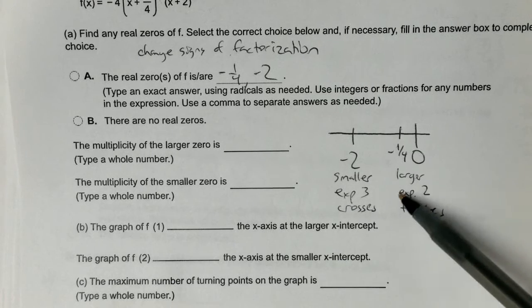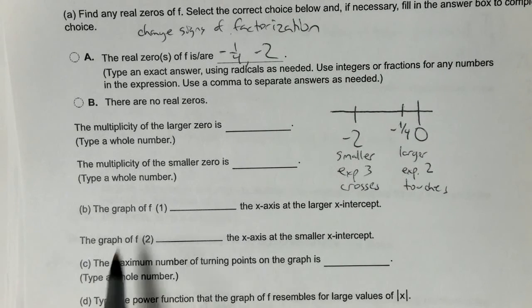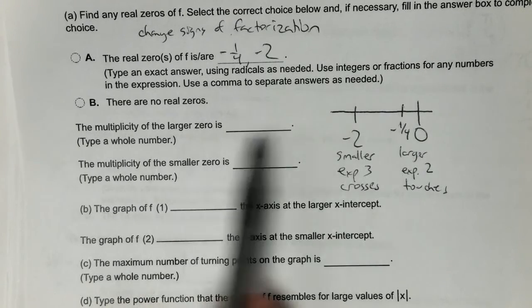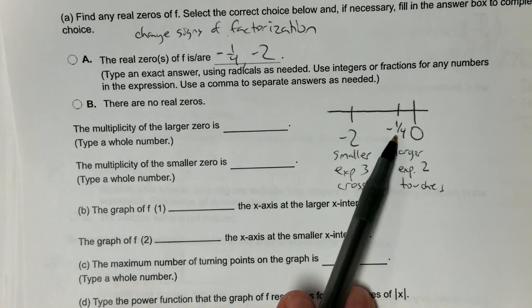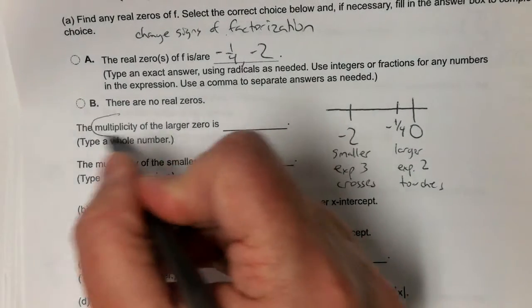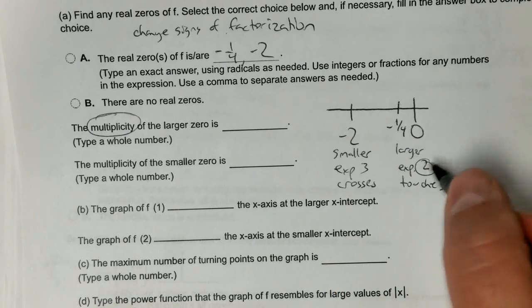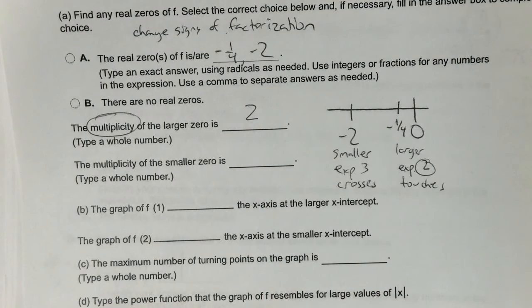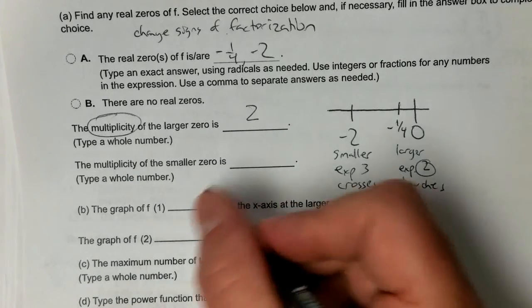And I use this information to fill out my answers. So the larger 0 is -1/4, and it wants the multiplicity. So the multiplicity would be the exponent, which is 2. And the multiplicity of the smaller would be 3.